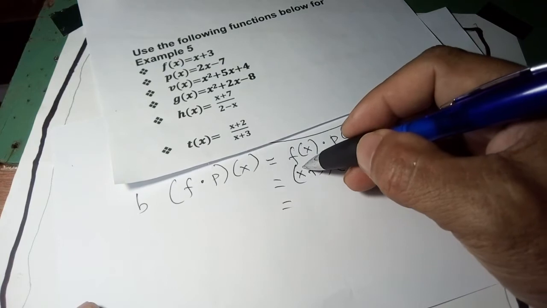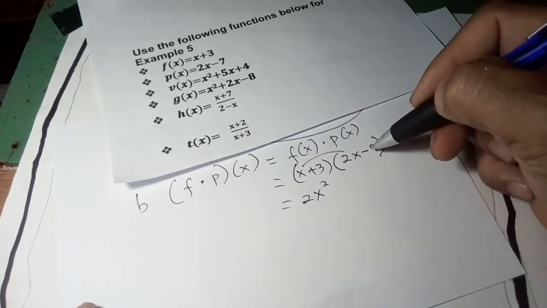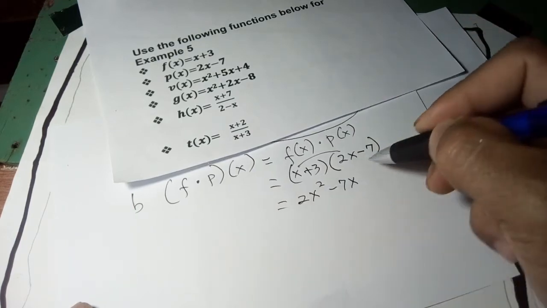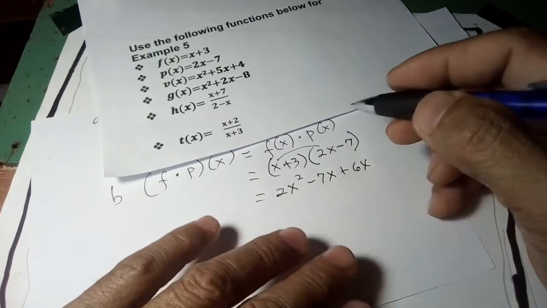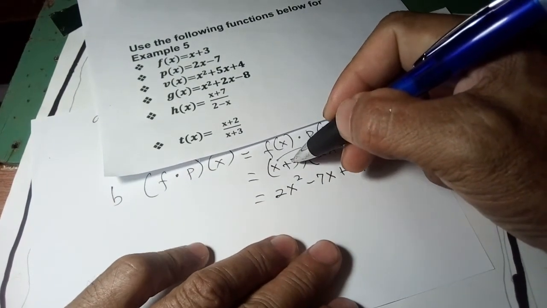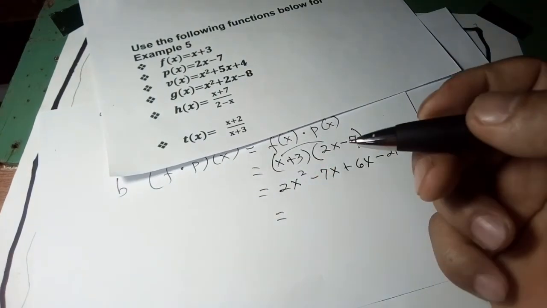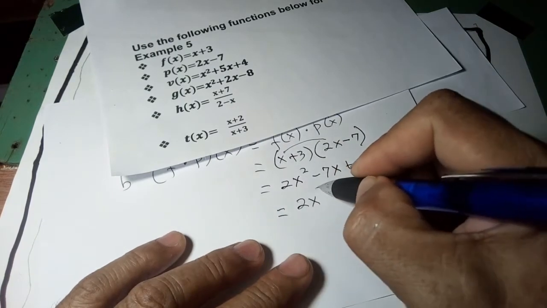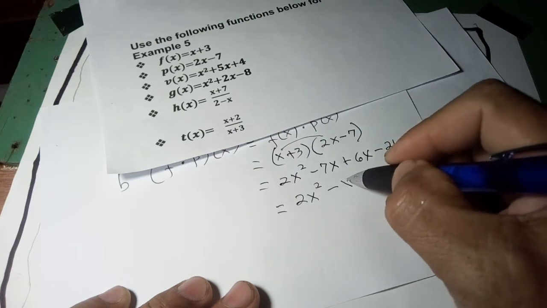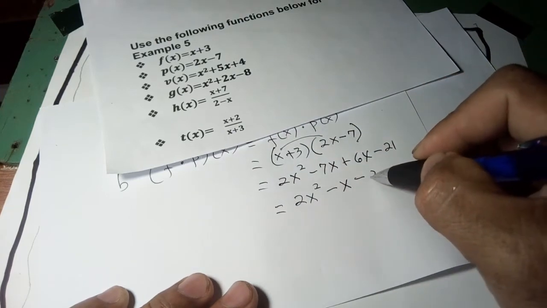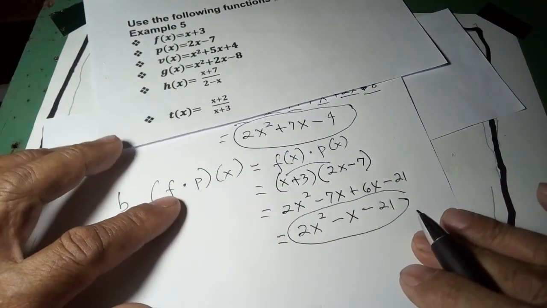Multiply, distribute: x times 2x is 2x squared, x times negative 7 is negative 7x, plus 3 times 2x is 6x. Then positive 3 times negative 7 is negative 21. So this is 2x squared, negative 7x and positive 6x combined is negative x, minus 21. So this is our product of f and p of x.